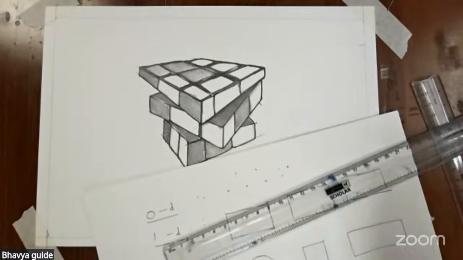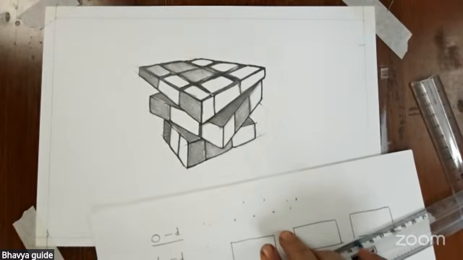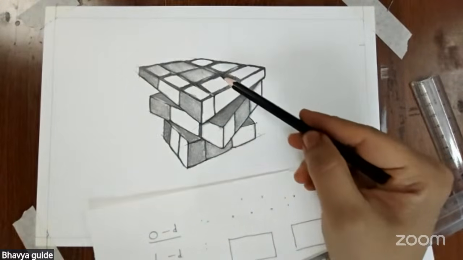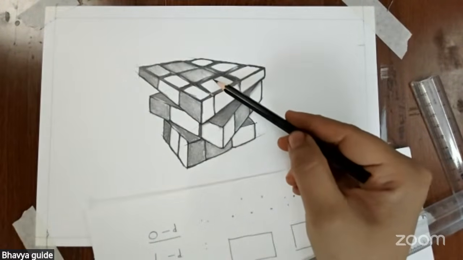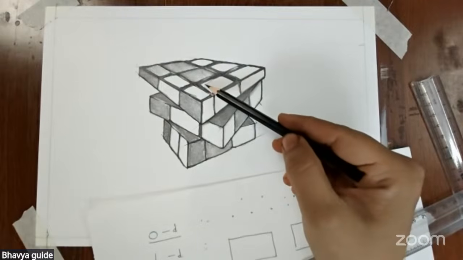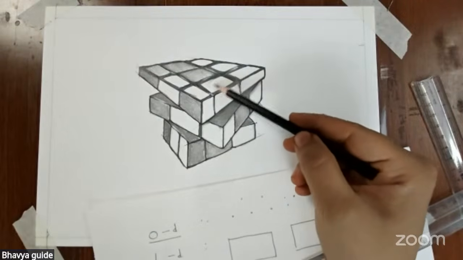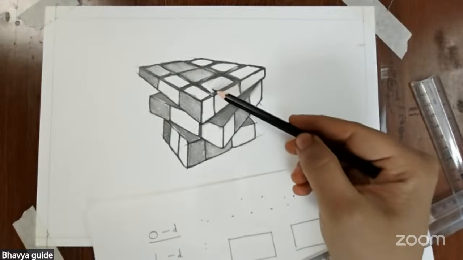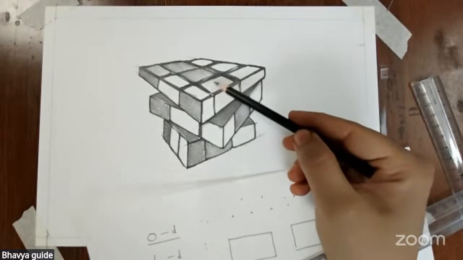First we will do with HB. Take HB and do it very light here. Though it is a red color, because of the light, it should look like the lightest red.